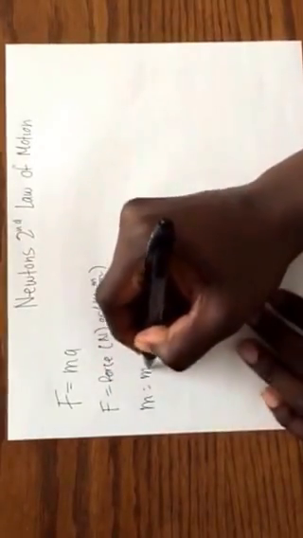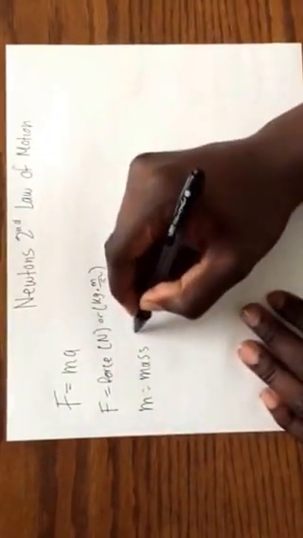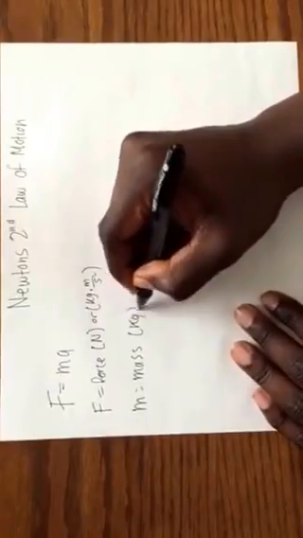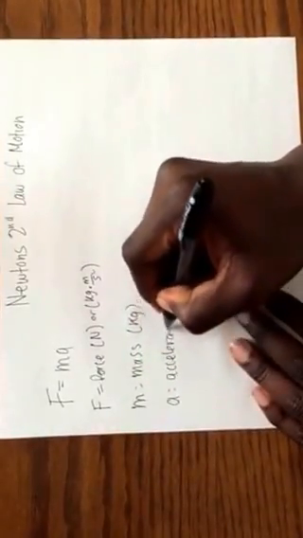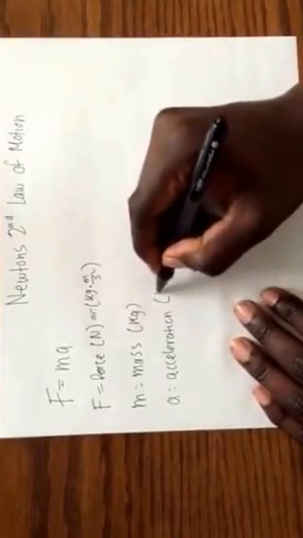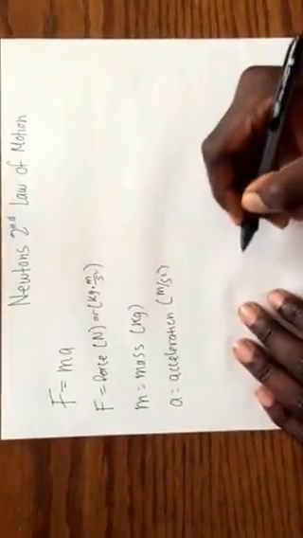M is equal to the mass, which is measured in kilograms, and A is equal to the acceleration, which is measured in meters per second squared.